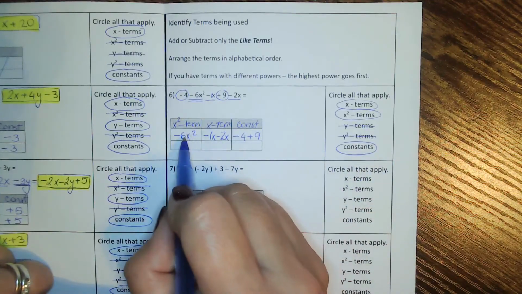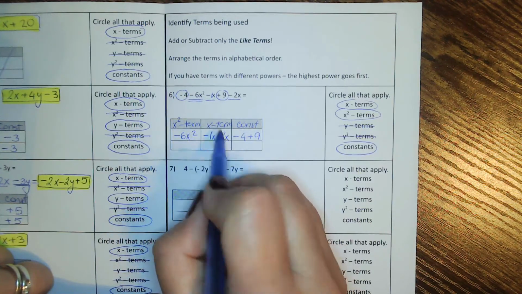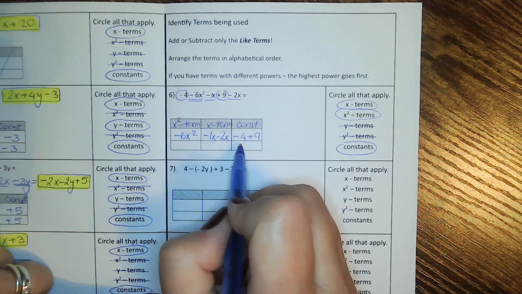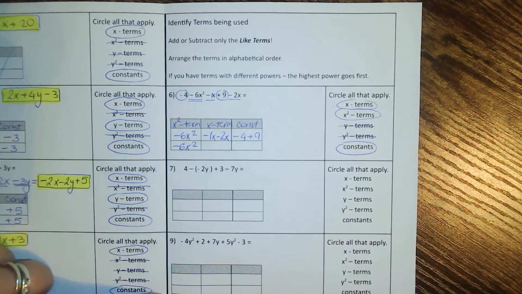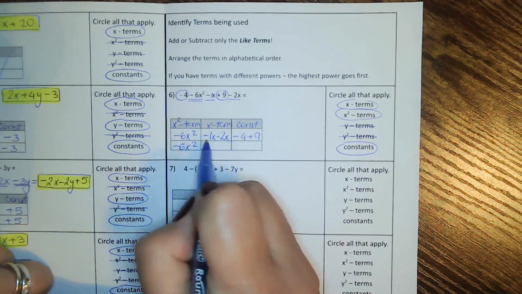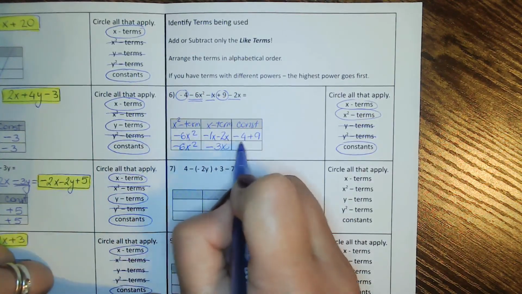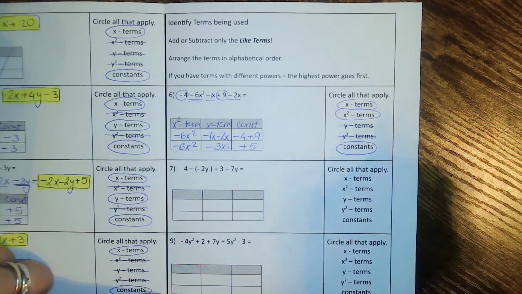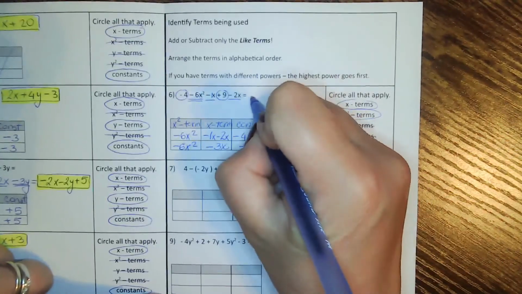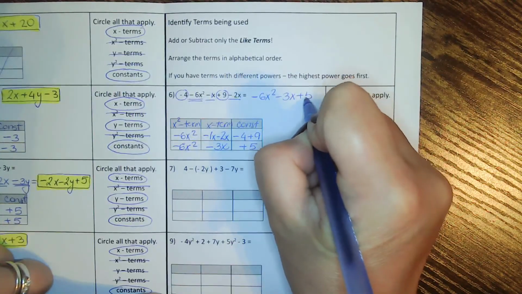Make sure we picked up all of them. Negative 6x squared. The x terms here are negative 1x and negative 2x, and negative 4 and positive 9 for the constants. Negative 6x squared cannot be combined with anything, it's all alone. The x terms, negative and negative, add the numbers, keep the sign, negative 3x. And for the constants, we have positive 5. Different sign, subtract, keep the sign of the bigger number. And that's your final answer. Negative 6x squared minus 3x plus 5.